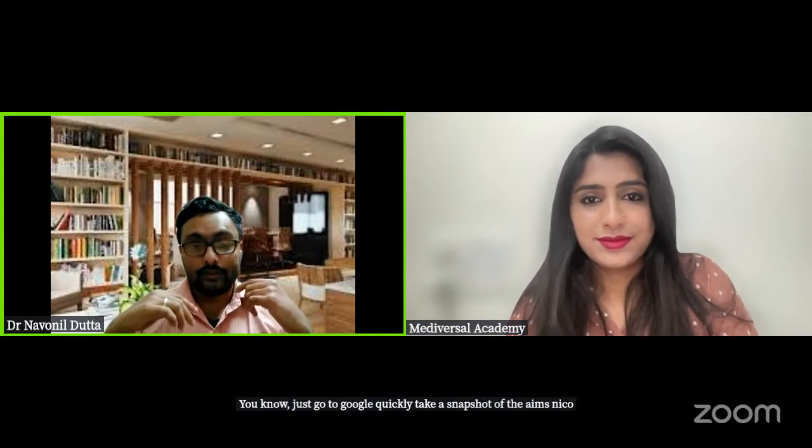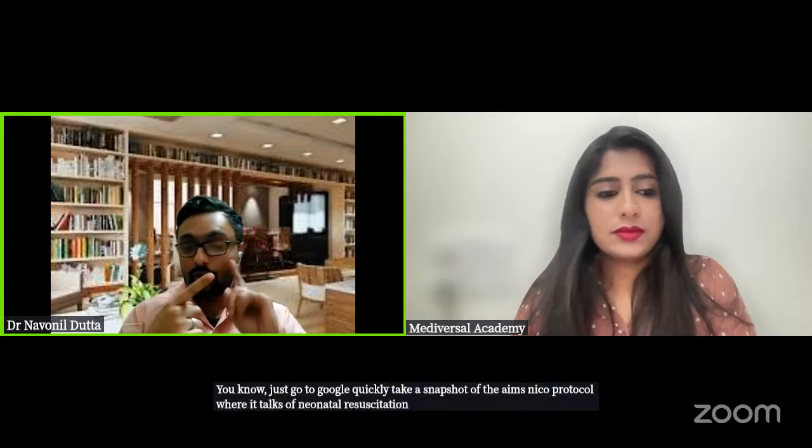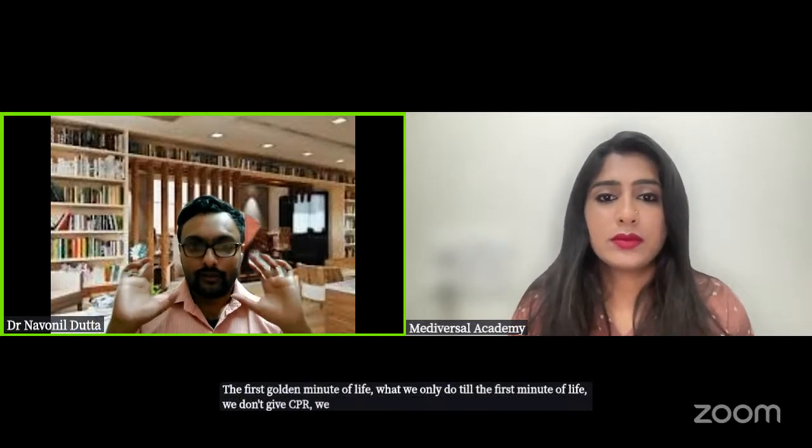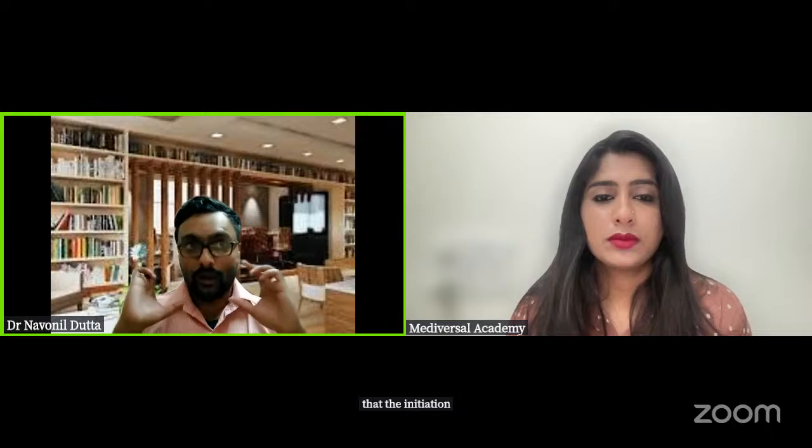Take a snapshot of the AIIMS NICU protocol where it talks of neonatal resuscitation. In the first golden minute of life, we don't give CPR, we just give positive pressure ventilation. The period from birth of the child till the initiation of positive pressure ventilation is the golden 1 minute.